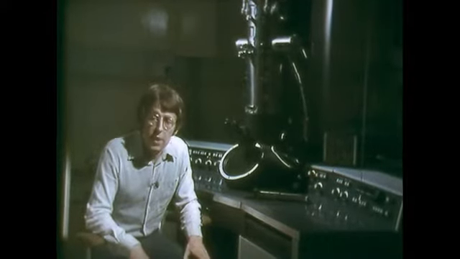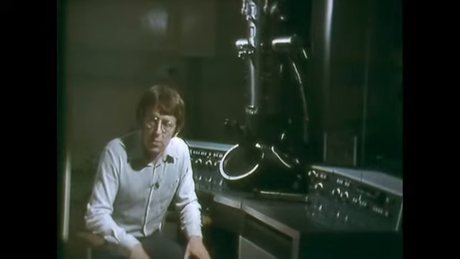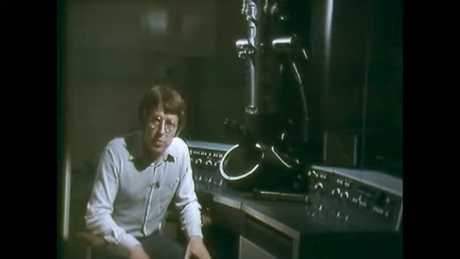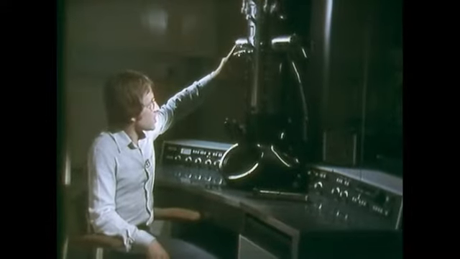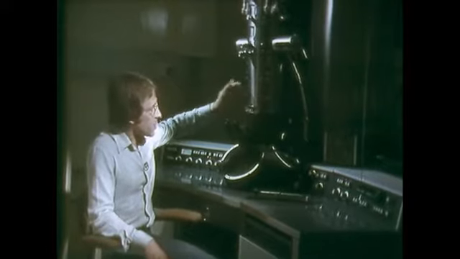The electrons are focused by a series of electromagnetic lenses, which are analogous to the glass lenses that we have in a light microscope. The electrons are focused by the condenser lens onto the specimen, which is here. And the image of the specimen is focused by the objective lenses and magnified by the projector lenses.